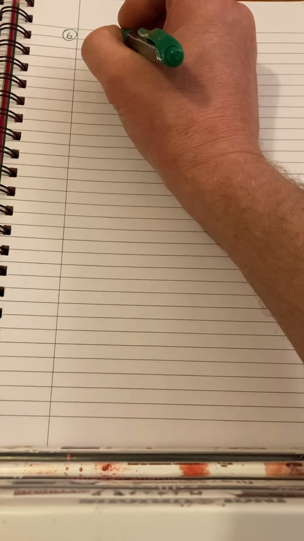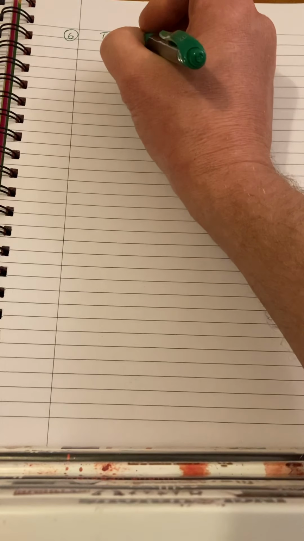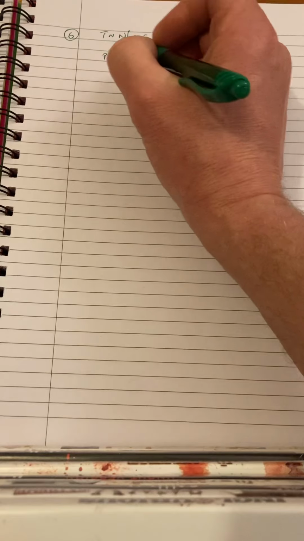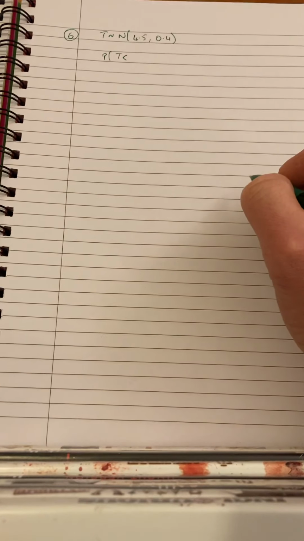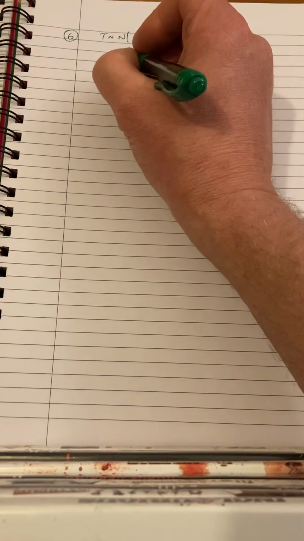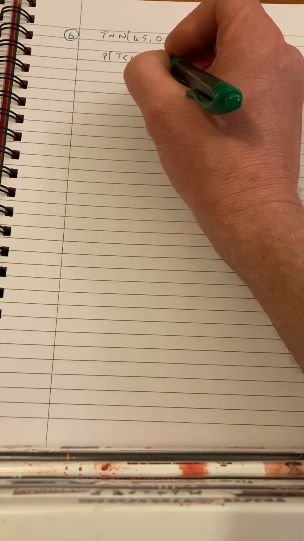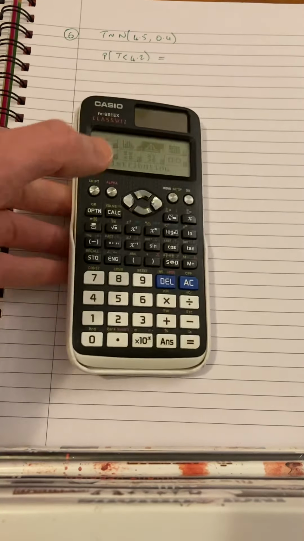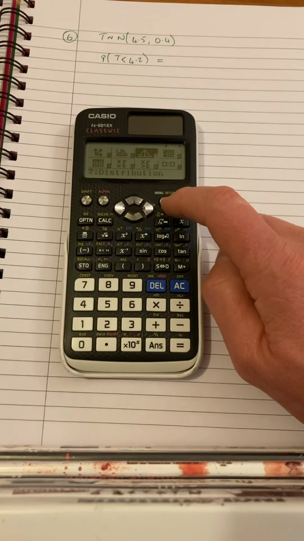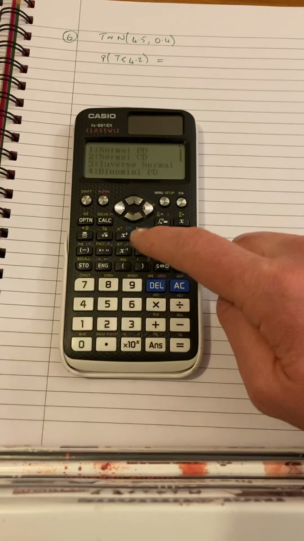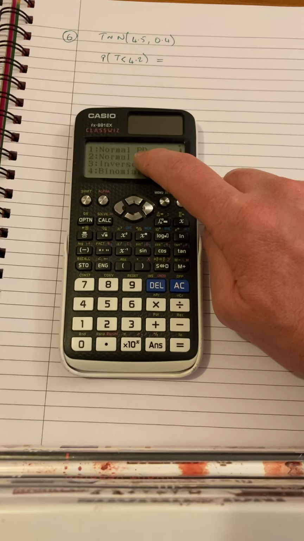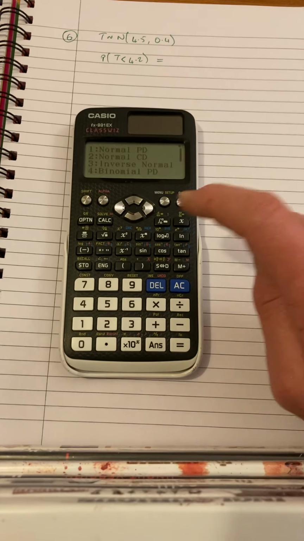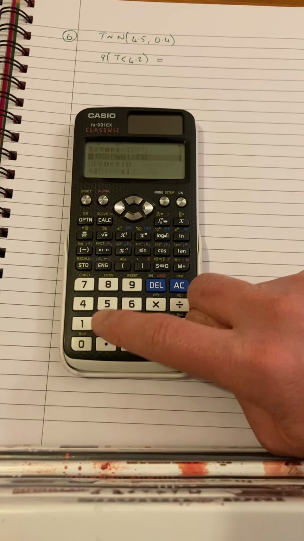The distribution is normal with mean 4.5, and don't forget variance 0.4, not standard deviation, variance. So when we're trying to work out the probability that t is less than 4.2, what we're putting into the calculator we'll do directly. There's no other work to do here. On my calculator, I'm already on that distribution. So number 7, it's normal CD. Remember I said normal PD is hardly useful at all. So number 2, normal CD.